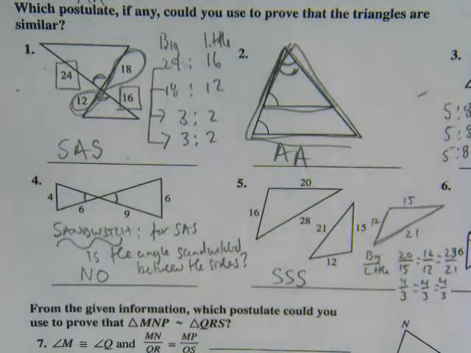Again, for similarity, we're looking for consistent ratios. They don't have to be equivalent, but we want them to be consistent.